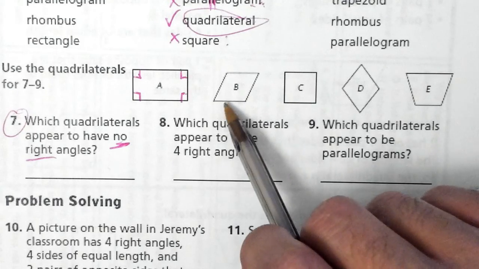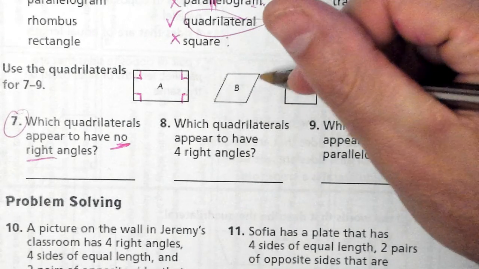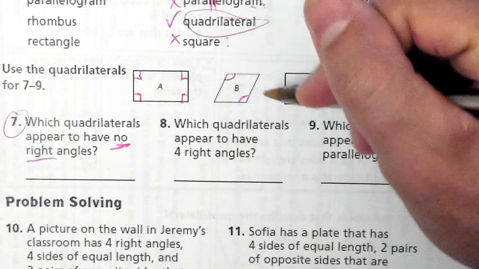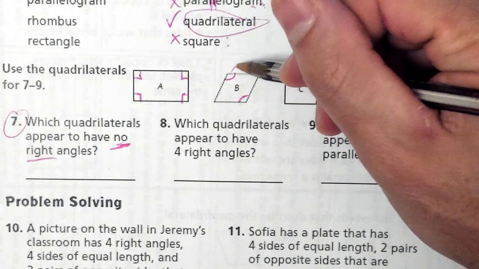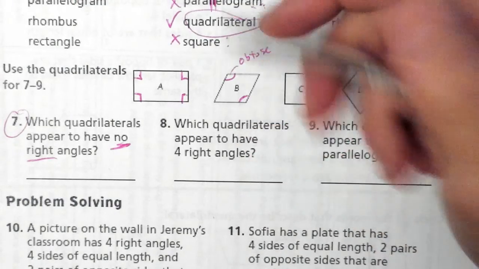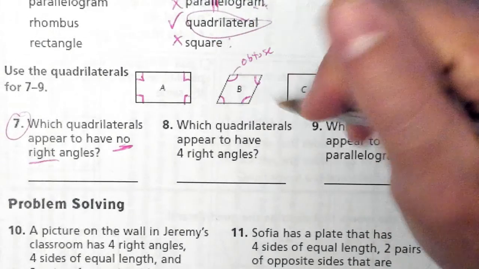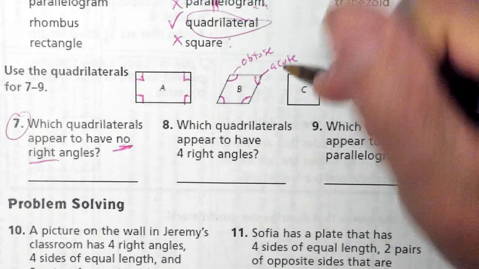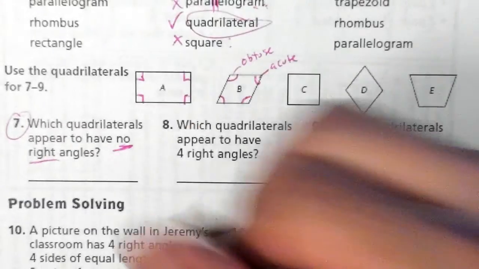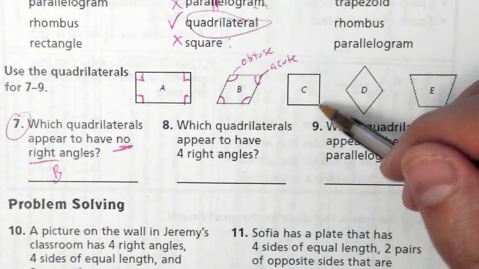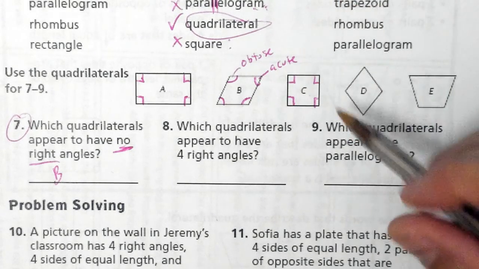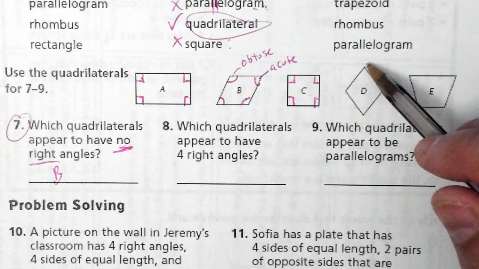B, does B have any right angles? No, I can't put any squares in here. They wouldn't fit neatly. We've got 2 obtuse angles, which remember, are greater than a right angle. It's more open. And then we have 2 acute angles. Remember, acute angles are smaller than right angles, right? They're a little tighter than right angles. So B would be one of our answer choices. What about C? Again, you can see you have 4 right angles. It's a square. D, do we have any right angles here?